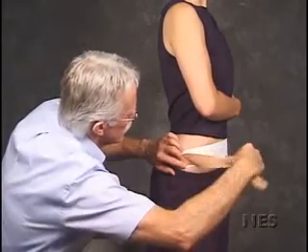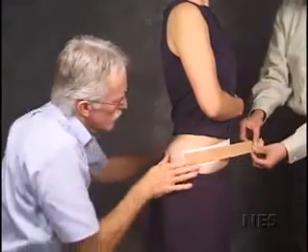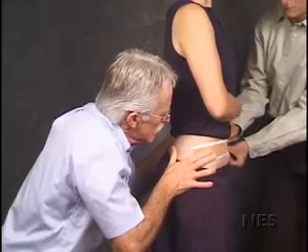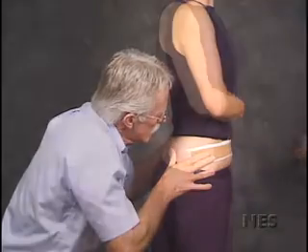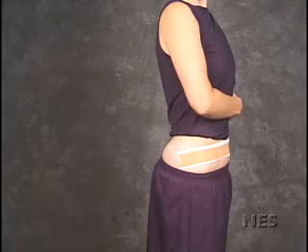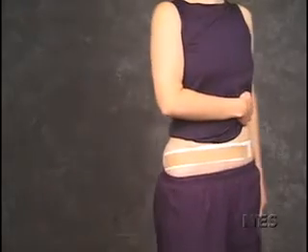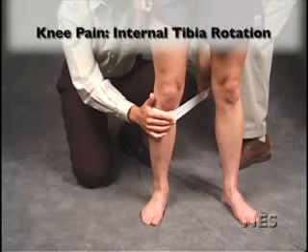Reinforce with a second strip, repeating the same glide and force while pulling more firmly. Reassess the pain complaint or movement dysfunction. Trochanteric bursitis, TFL muscle glide. Knee pain, internal tibia rotation.